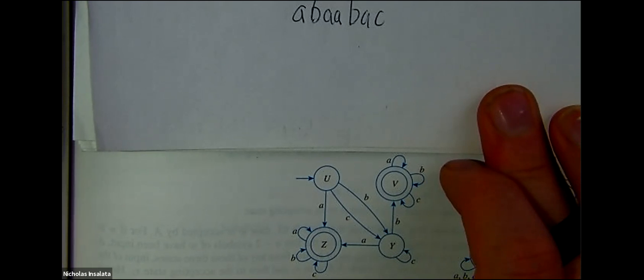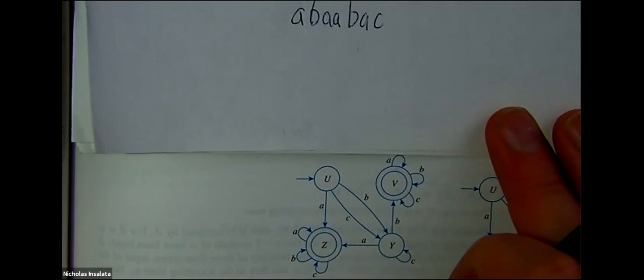And then a B. And we get trapped there. Very good. So if we read an A at the beginning, we get trapped. And is that string here going to be accepted by the automaton? Yes, because we're trapped in an accept state. Very good. So this one is in the language.